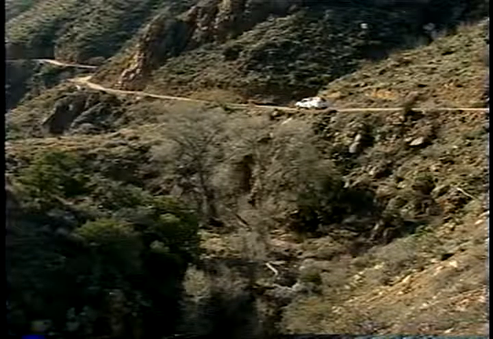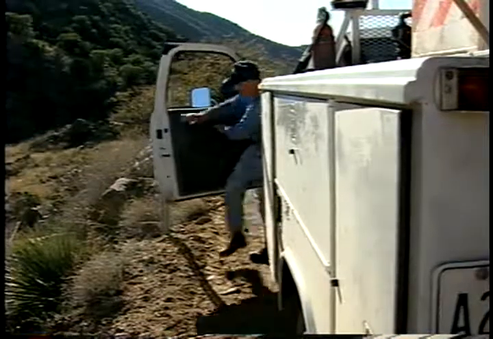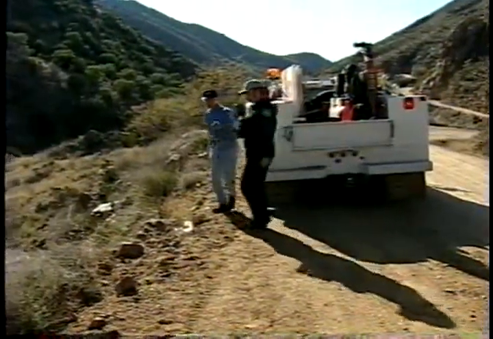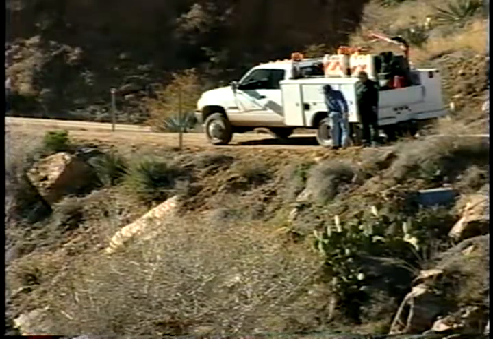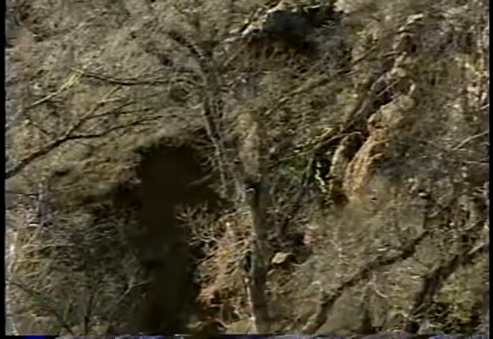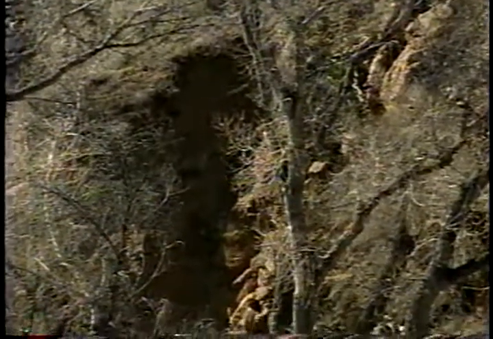Cut and fill slopes share many of the same problems. Let's begin by taking a look at some of the common problems that develop there, such as gullies, slumps, and cracks. These are signs that the earth is unstable and that the integrity of the slope may be in danger.